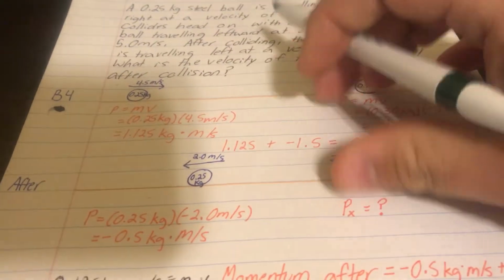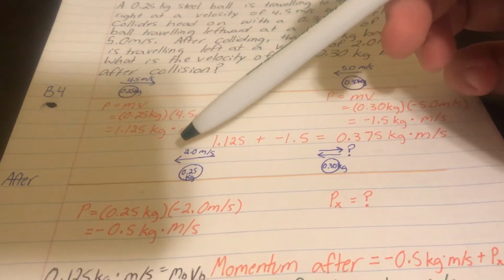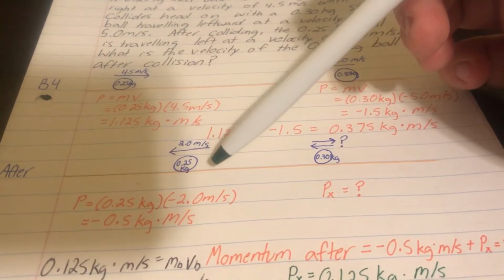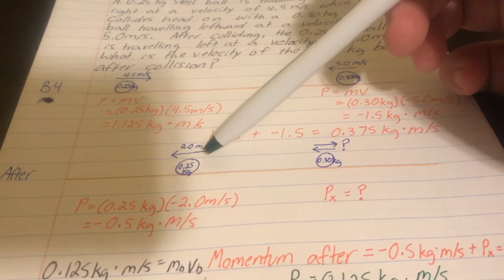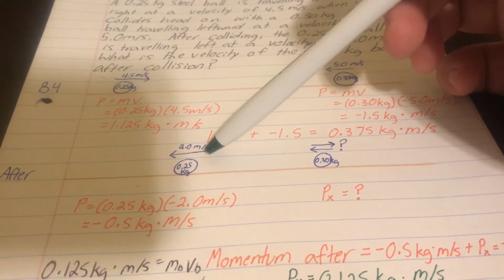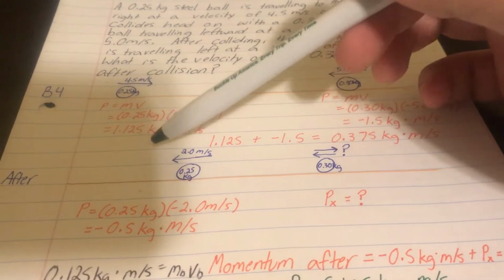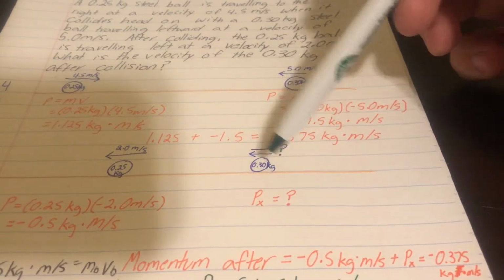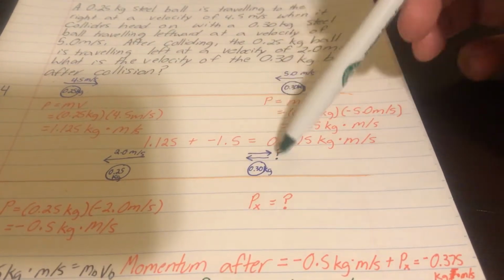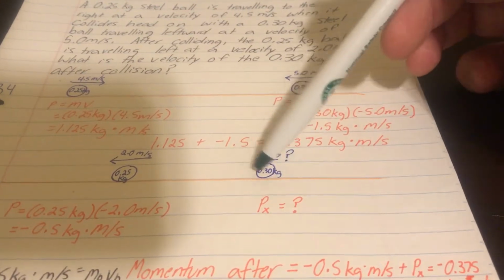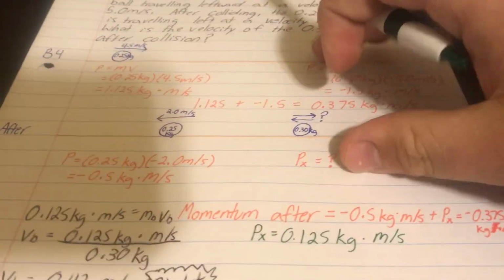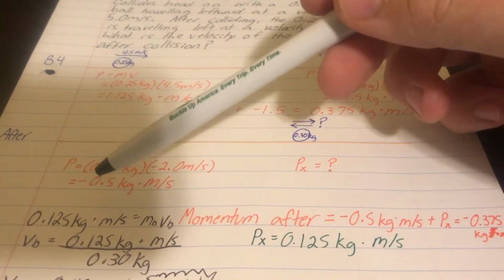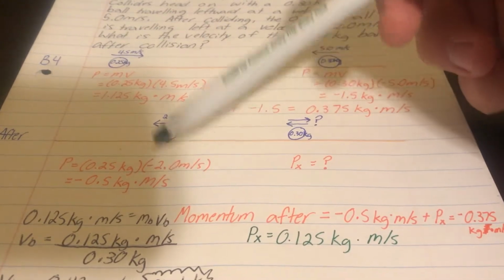So then after, this is my diagram after, I have 2 meters per second for the 0.25 kilogram ball heading left. Yeah, because it'd be negative. Alright, I was stuck for a second. And then I have the 0.30 kilogram ball. That's what we're trying to find out, which way it's going and what its momentum is. And so I take the momentum of this, and it's negative 0.5 kilograms times meters per second.